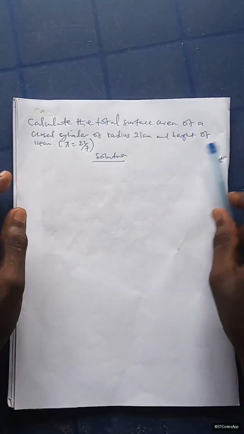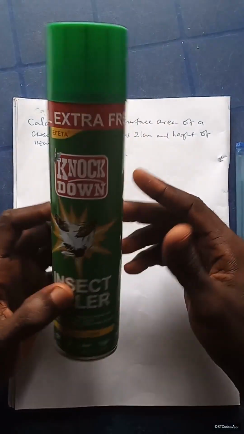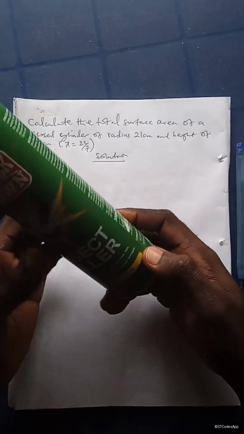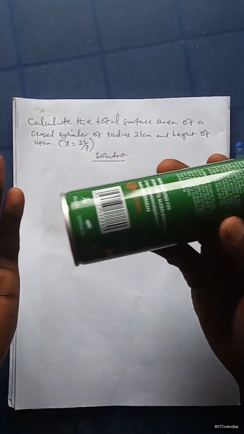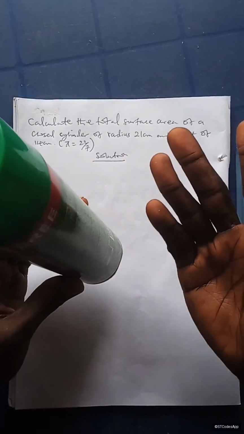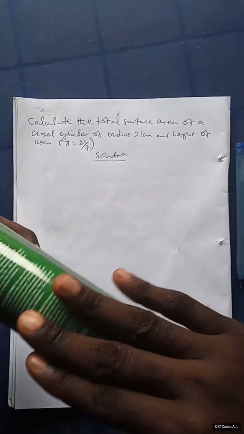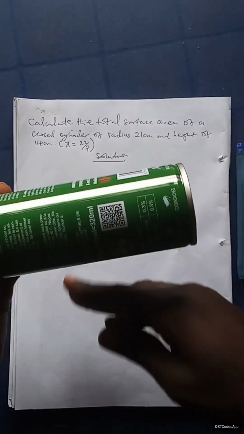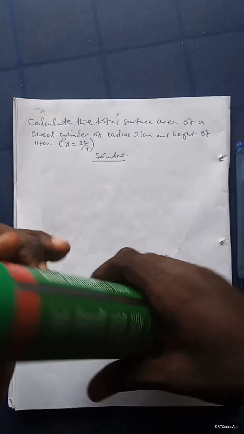Now, let me show us what a cylinder looks like. What you can see before me is a solid shape in the form of a cylinder. This cylinder comprises three different parts. And what are those three different parts? Notice that this part is curved. It has a curved surface, as you can see here.